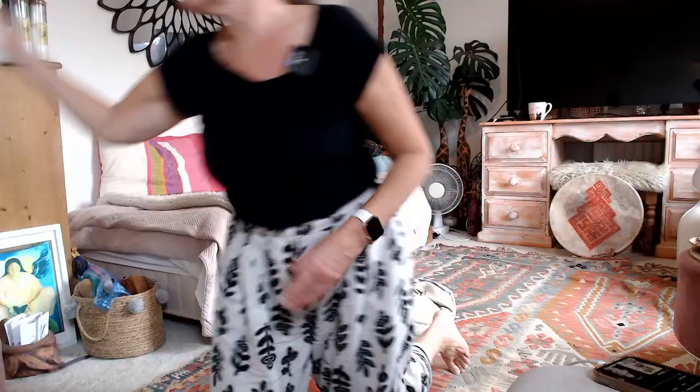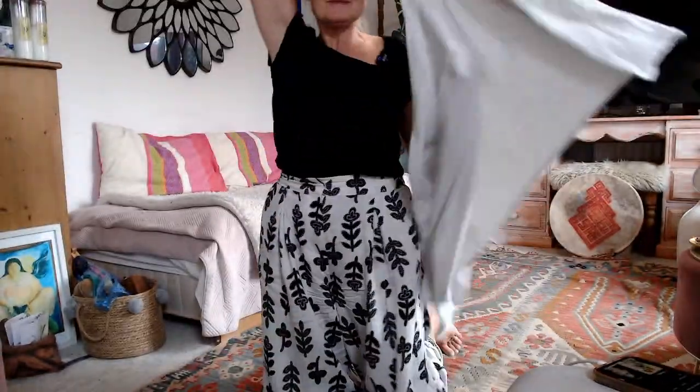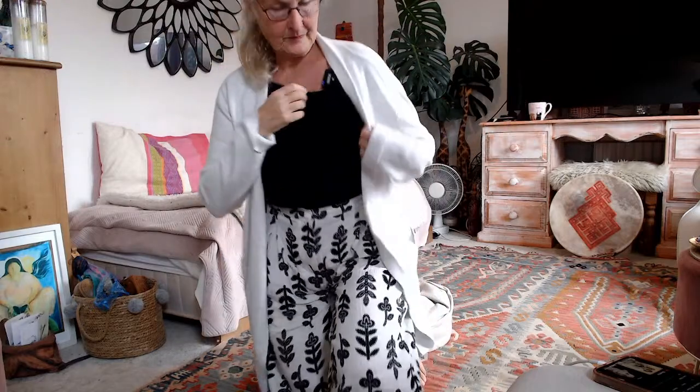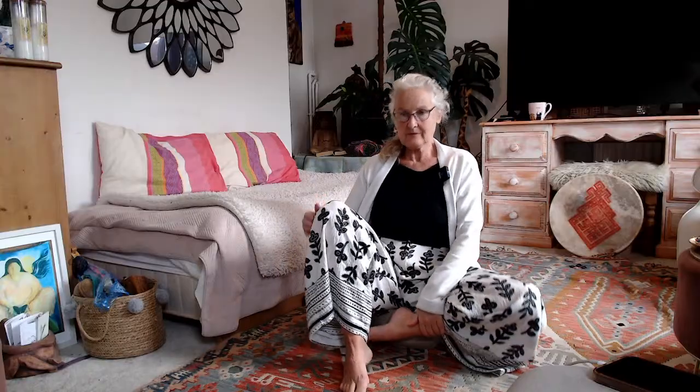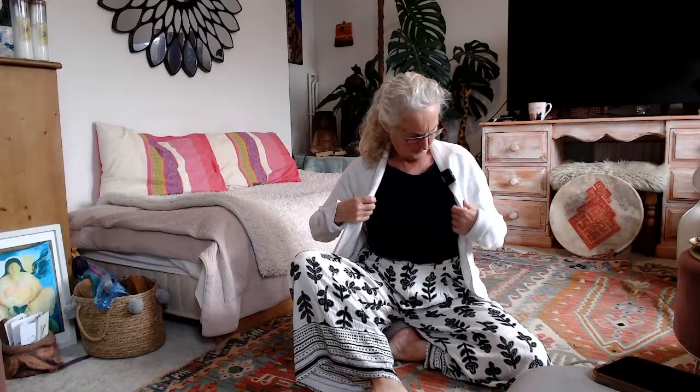So get yourself cozy, warm, relaxed. So whether you're lying on the bed, on the floor, on a yoga mat, just enjoy giving the whole of your weight to the earth.